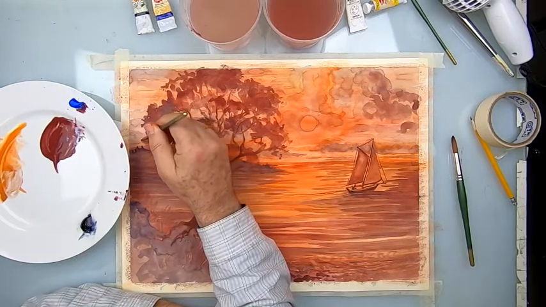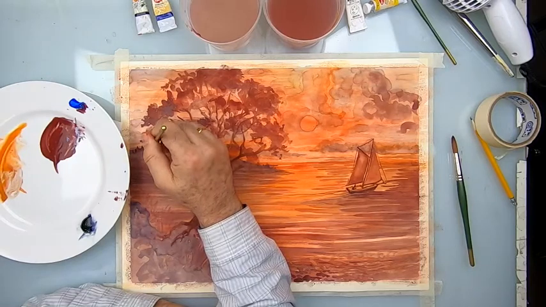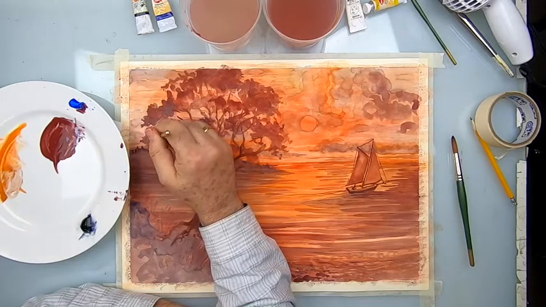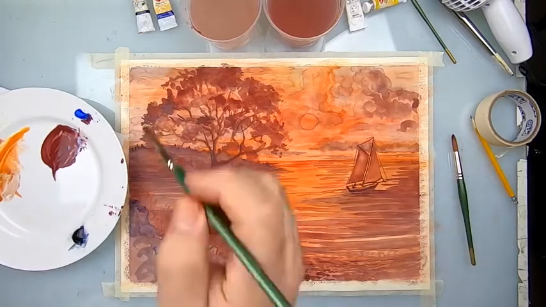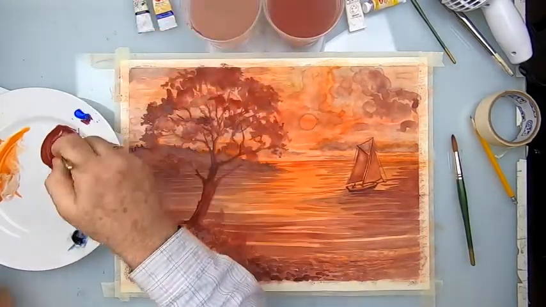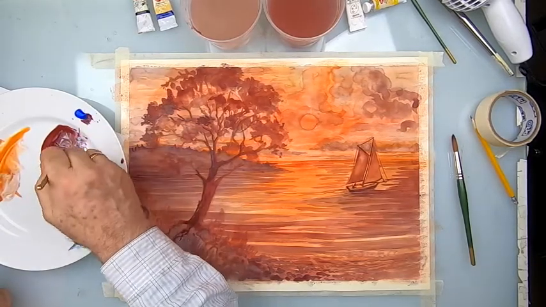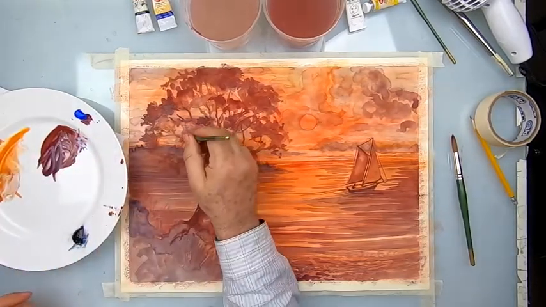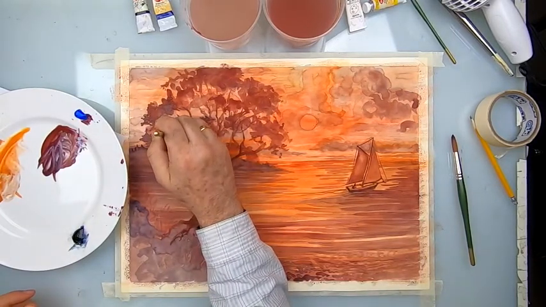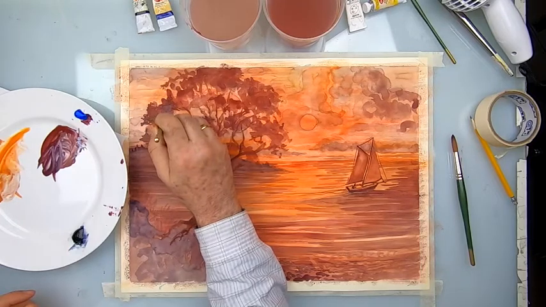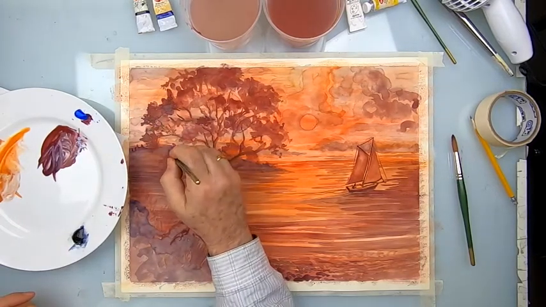Darker side. Right, working the darker side of the foliage.